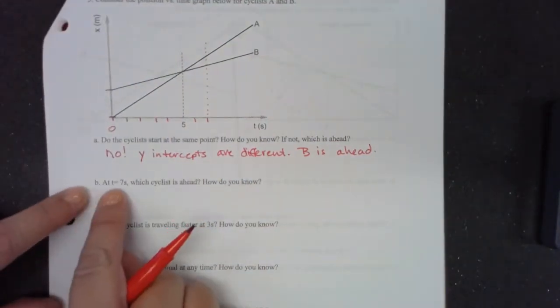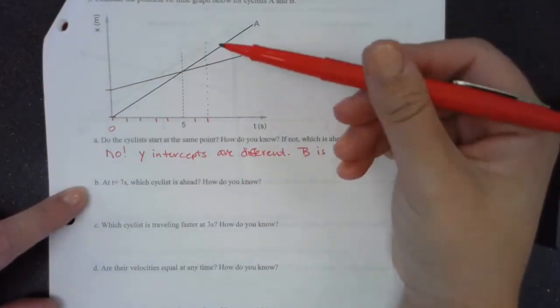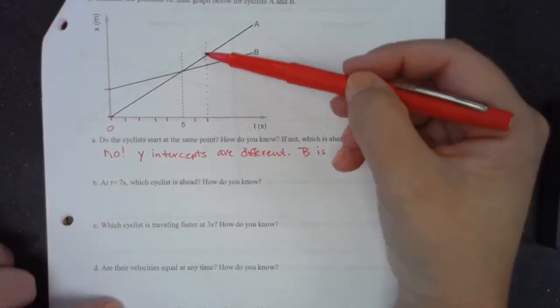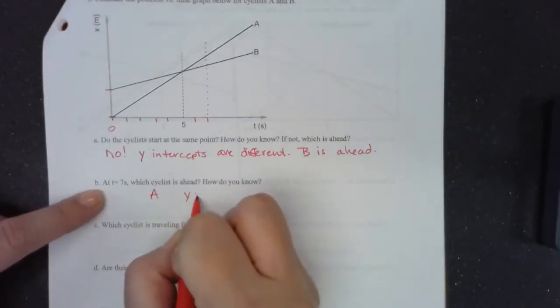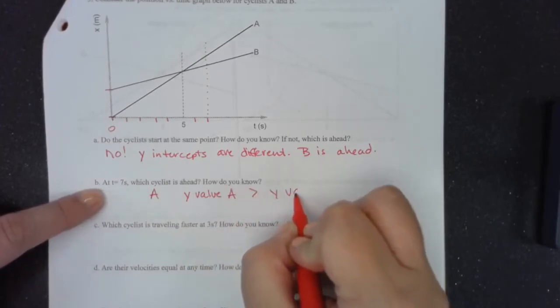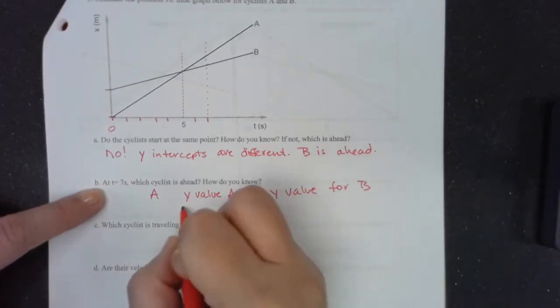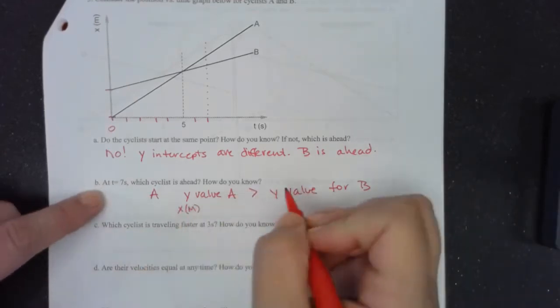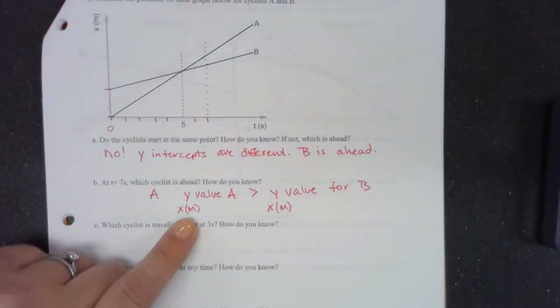So at t equals 7 seconds, which one is ahead? The one that's traveled the furthest distance from our 0 point, which is going to be A. How do we know? Because the y value for A is bigger than the y value for B. And that y value, again, is distance, which in physics we usually write as x. How do you guys feel about that? Have you considered that before with a graph like this?